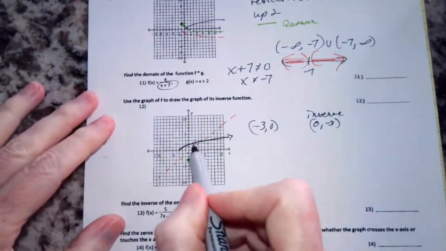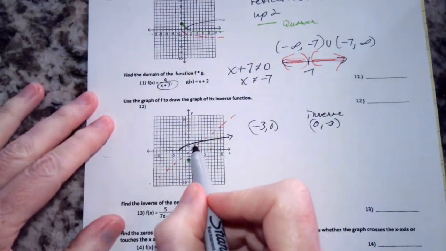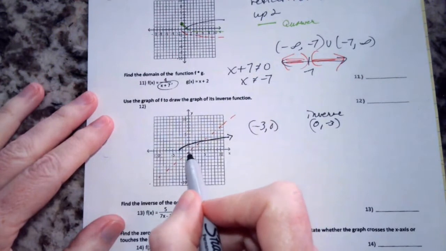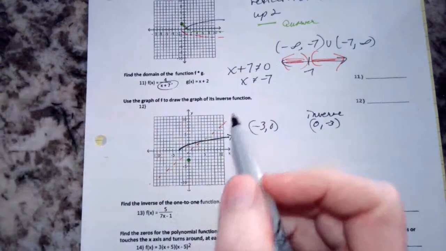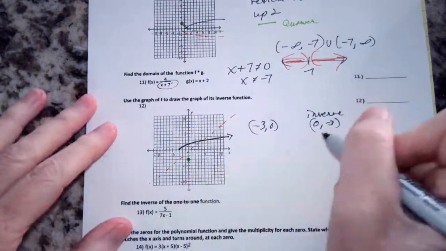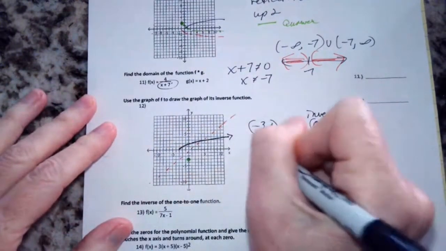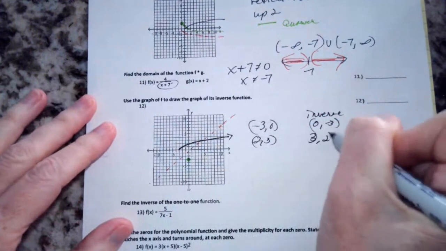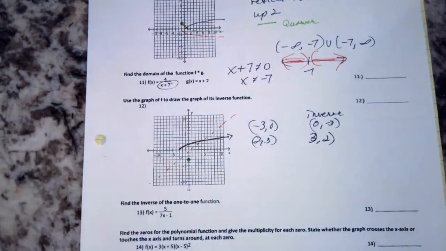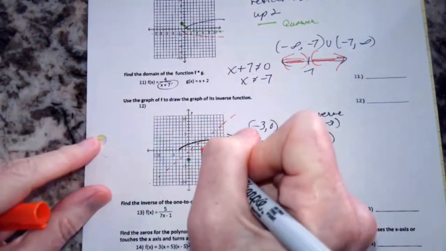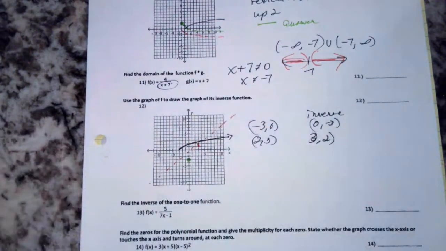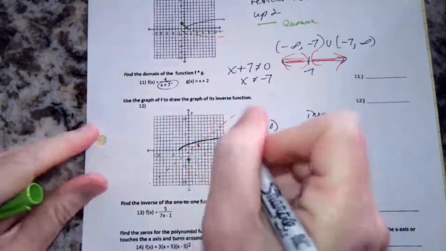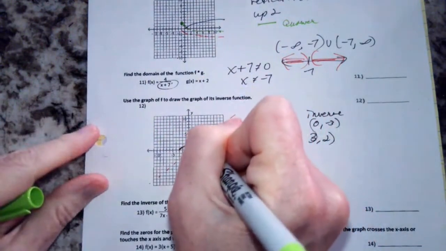Let me grab another point. That looks like that goes through the pretty good target there. Let's see, that looks like maybe 2, 3, something like that. 2, 3 is the point, so the inverse is 3, 2. So over 3 up 2, somewhere around in there. Oops, wrong pen, hang on. Maybe something like that.